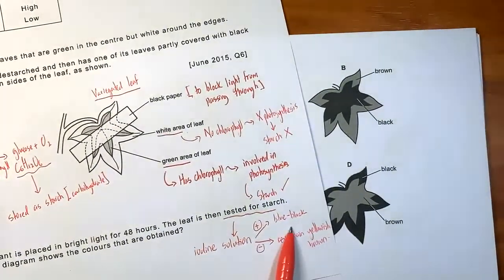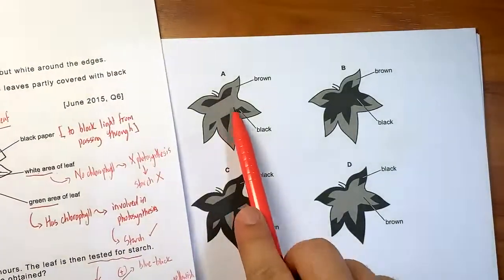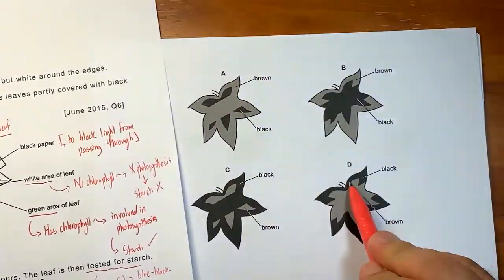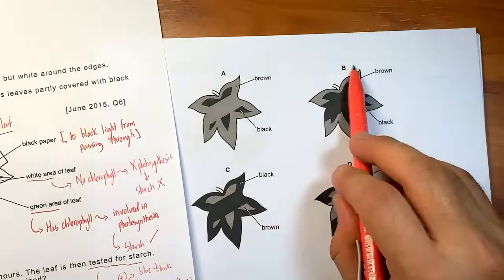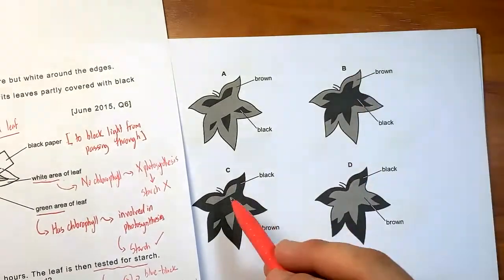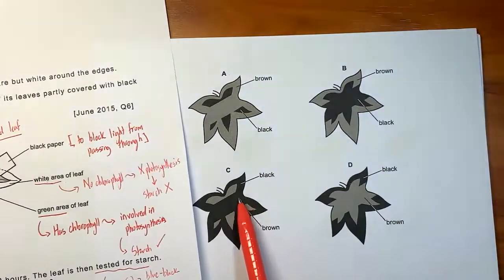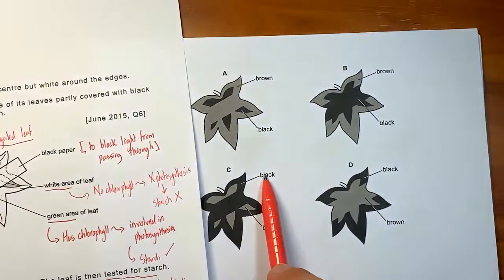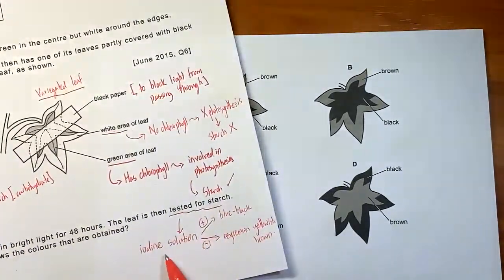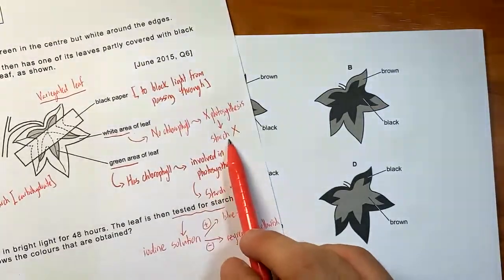So where would the yellowish brown be? It would be in the middle strip. So the answer you should have is either A or B. C and B are confirmed wrong, because the middle part that is covered is black here, and it will only turn black if starch is present. But in this case, starch is not present.